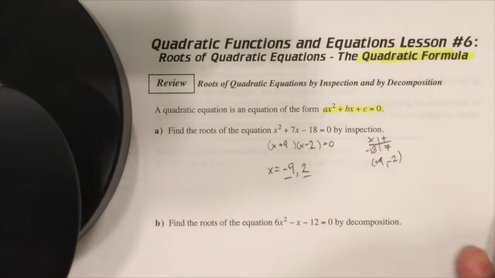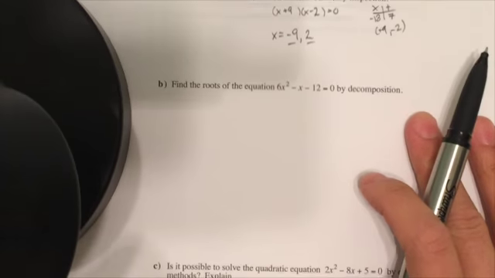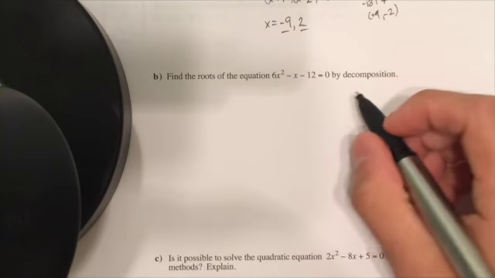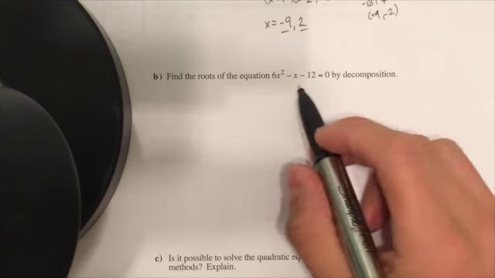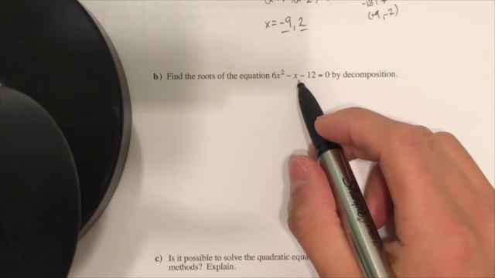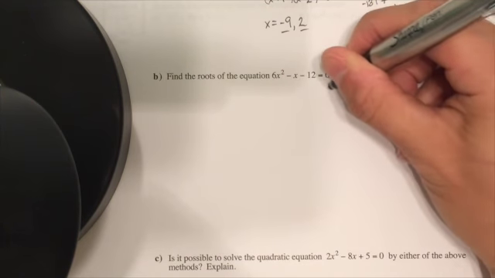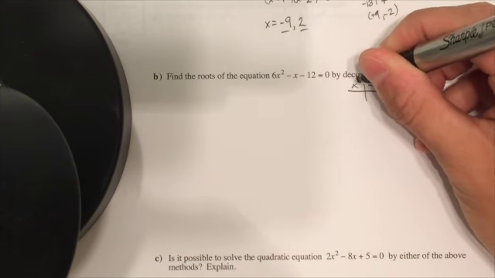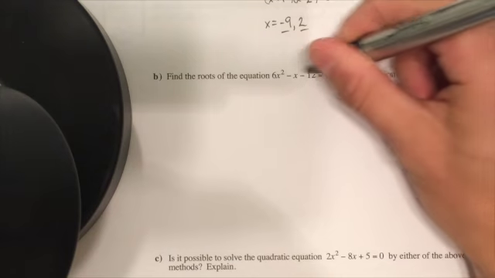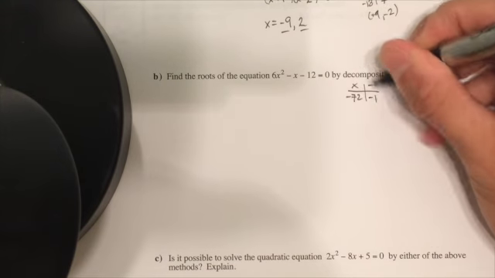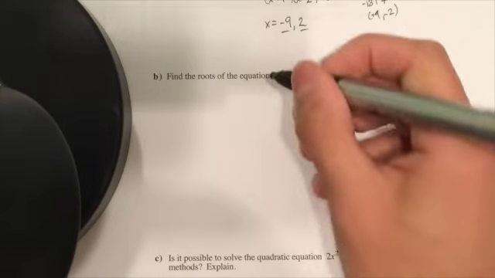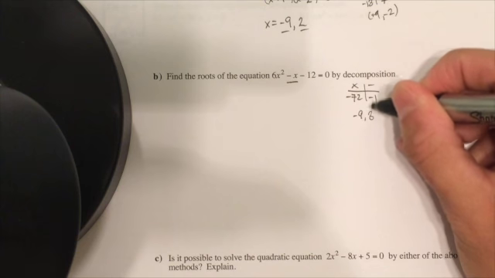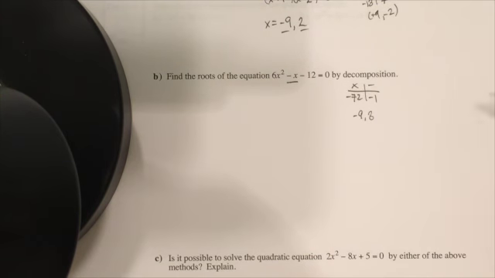Now, let's look at how we solve by decomposition. Now, remember, this is just review. You should already be a pro at doing this. Okay, and so if we want to solve this equation by decomposition, it's 6x squared minus x minus 12 is equal to 0. And so we want to have two integers whose product is negative 72, 6 times negative 12, and whose sum is negative 1. Okay, and so let's say negative 9 and 8. Those are going to add to give us negative 1 and multiply to give us negative 72.